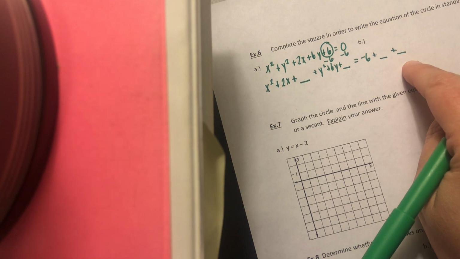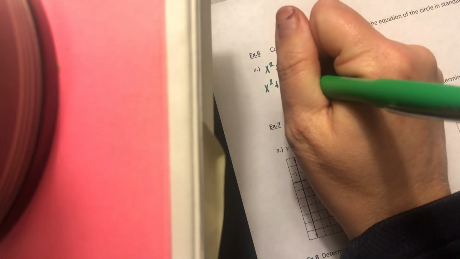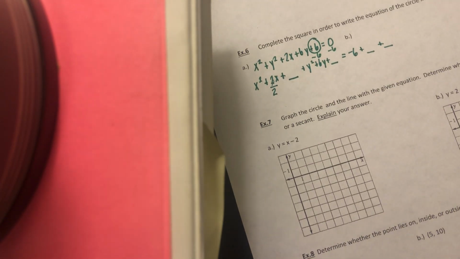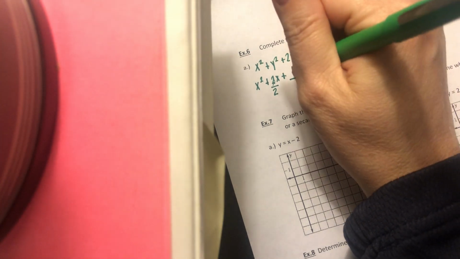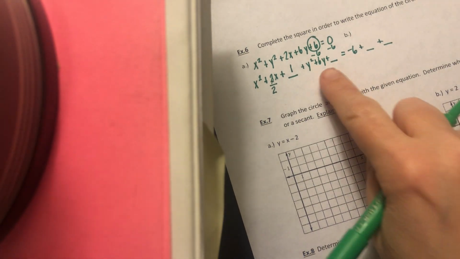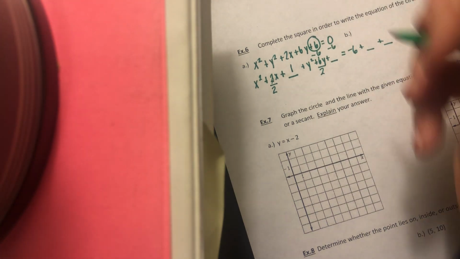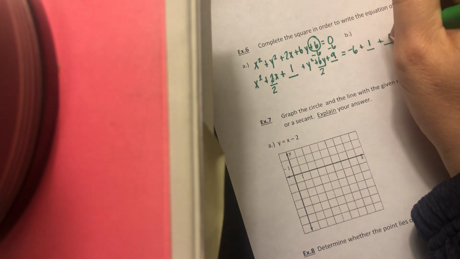Okay, so to fill in these blanks, you divide your middle term by 2, always, and then you square the result. So 2 divided by 2 is 1, 1 squared is 1. Divide your middle term by 2, that gives you 3. 3 squared is 9. Make sure these blanks match.